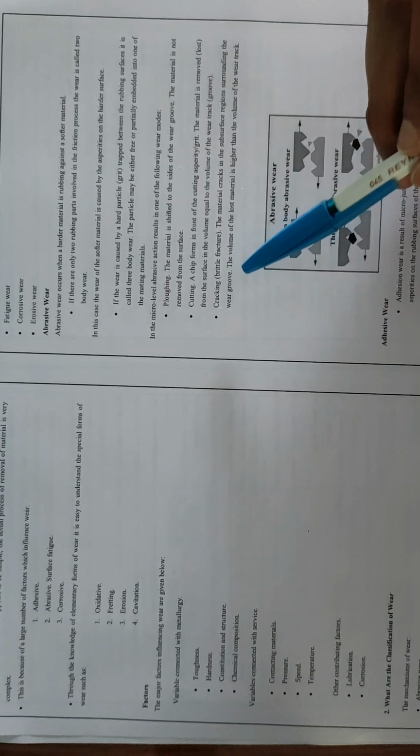Cracking, brittle fracture. The material cracks in the subsurface region surrounding the wear groove. The volume of the lost material is higher than the volume of the wear track. Abrasive wear: two-body abrasive wear, three-body abrasive wear. Adhesive wear.